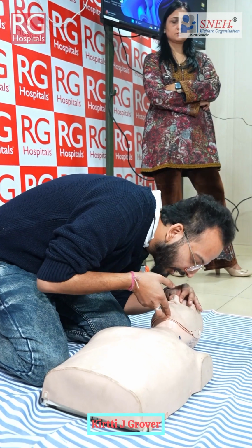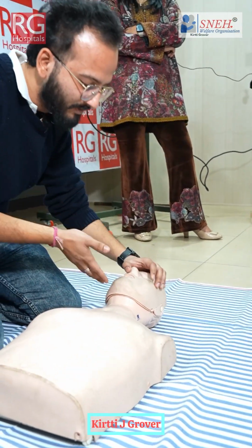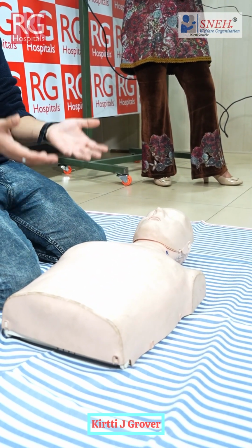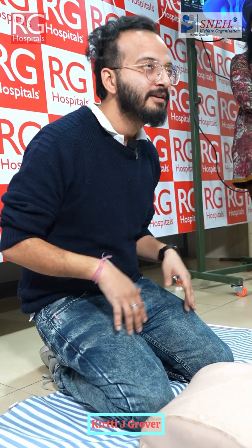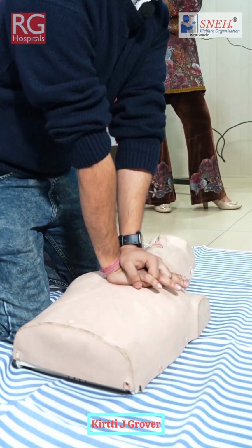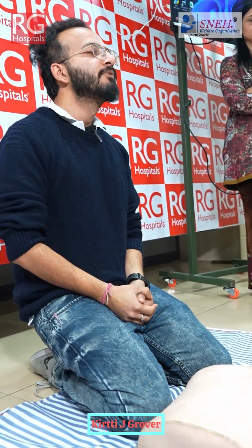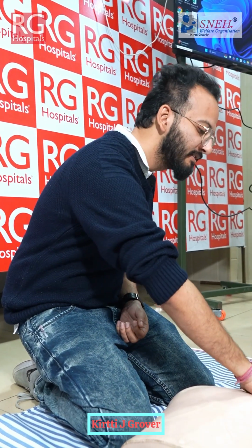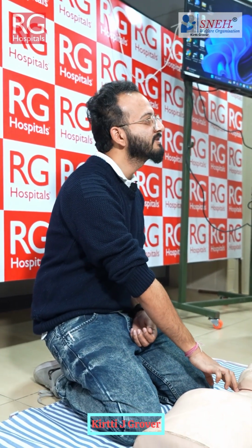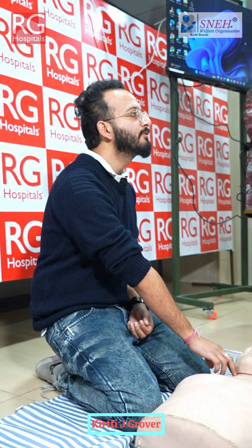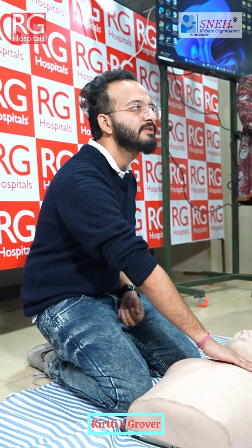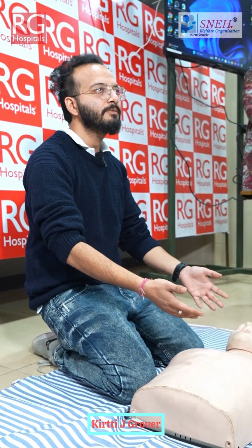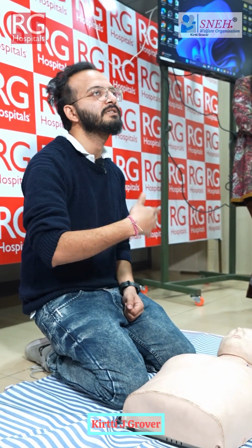So like this, it is not happening here, but if we do it on a manikin, we'll see a chest rise here, right? Then again we'll start with the chest compressions in a similar fashion. This will continue for 5 cycles of 30 compressions each, right? After these 5 cycles are done, again we'll go back to checking the consciousness or the pulse. If you can check the pulse, then priority is pulse. If you don't know how to check a pulse, then check for consciousness. If he is conscious, then we stop here. If he is not conscious, we start this cycle again.